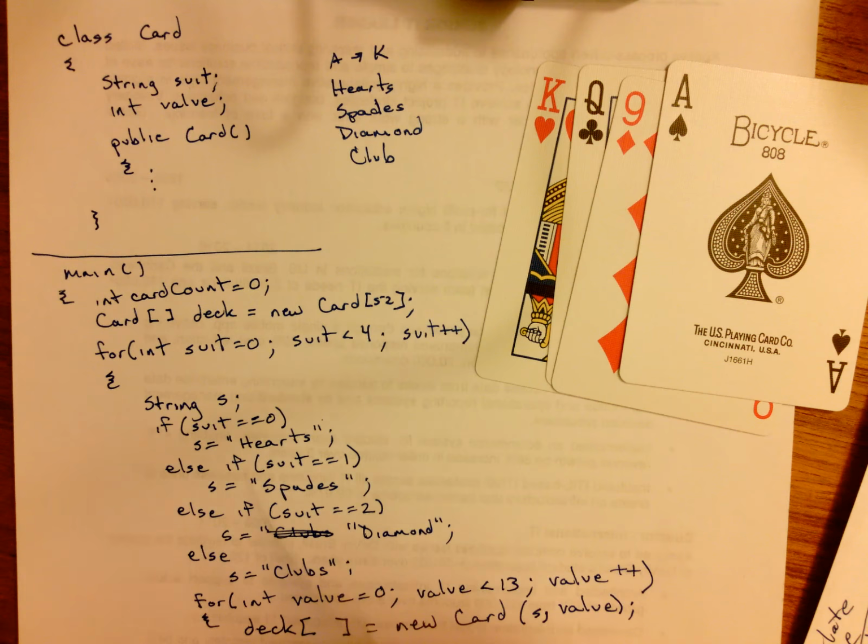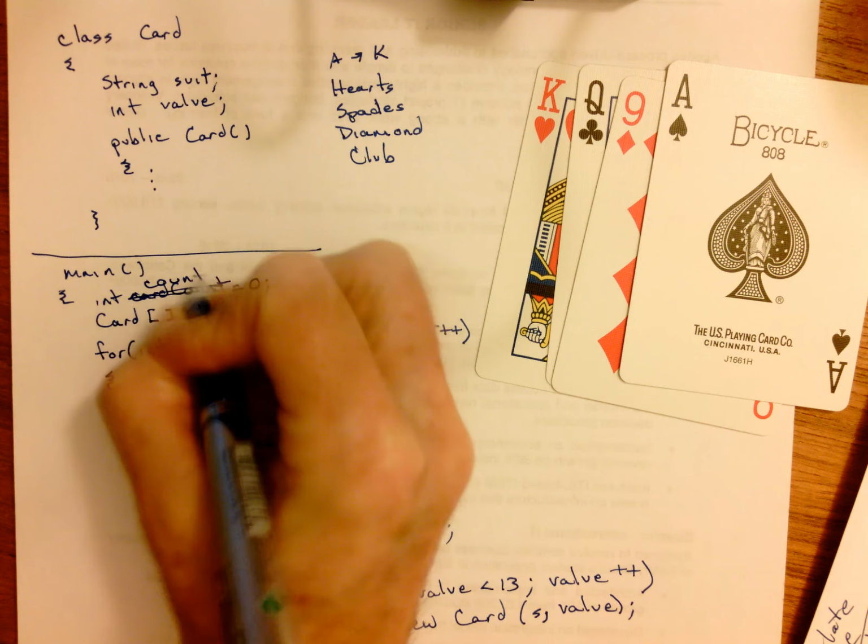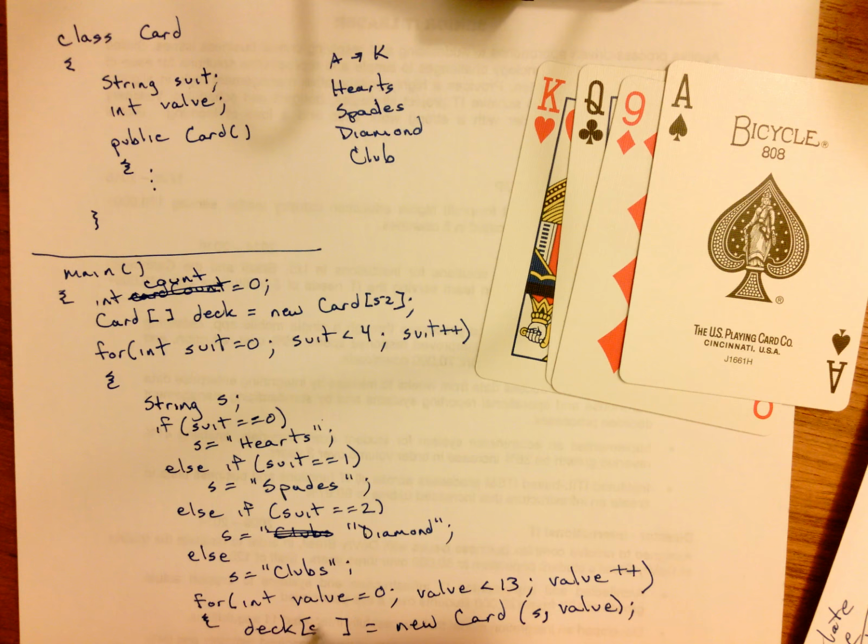That's a lot of writing. I didn't allow myself enough room. int count equals 0. And then in the square brackets here, I'm going to put count. And then when I'm done, I'm going to increment count.